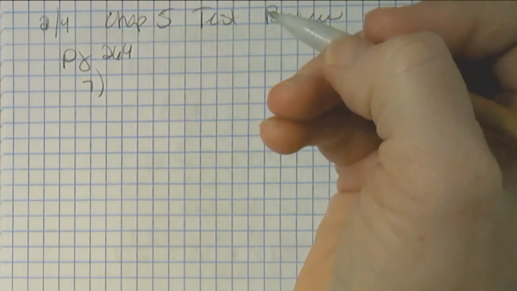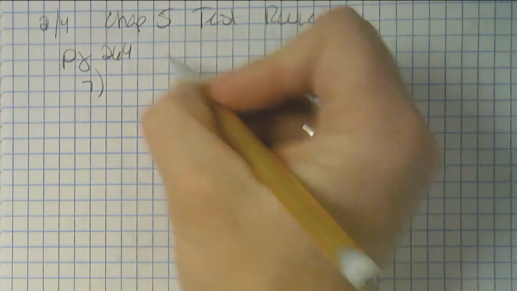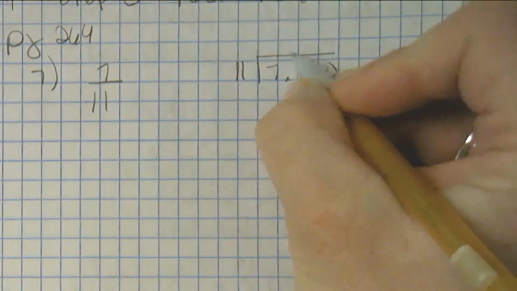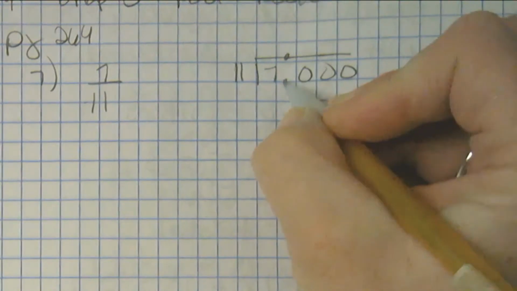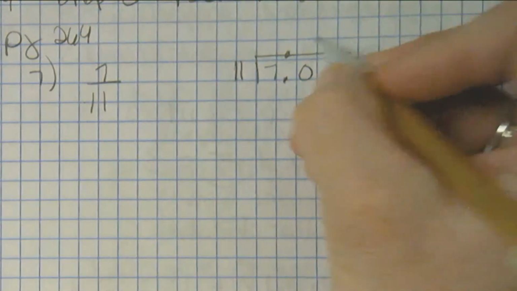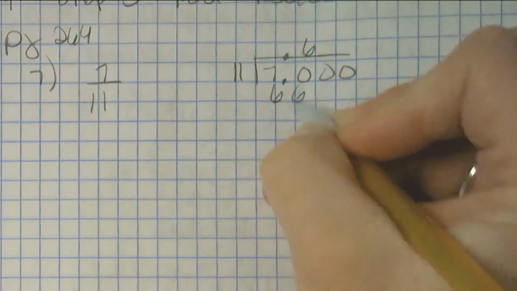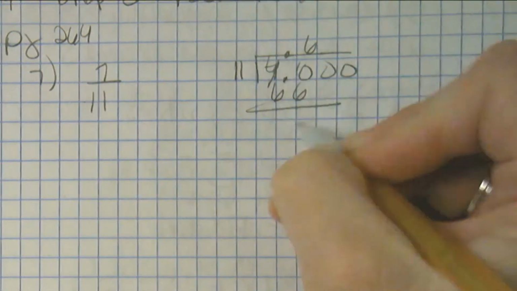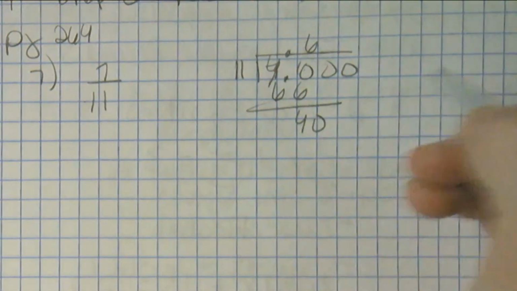All right, number 7, they said write the fraction or mixed number as a decimal. So I have 7/11. Who asked me for 7? All right, so anytime we are changing a fraction to a decimal, we just have to do the division. So I have 7 divided by 11. I'm going to put a couple zeros on there. 11 divides into 70 6 times. That's going to be 66. I have a 4, bring that 0 down.